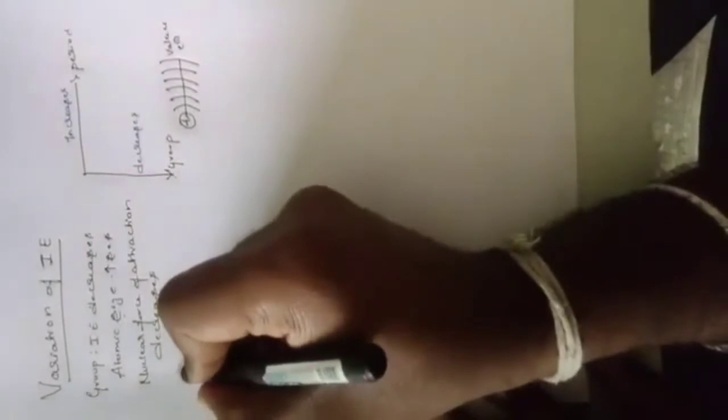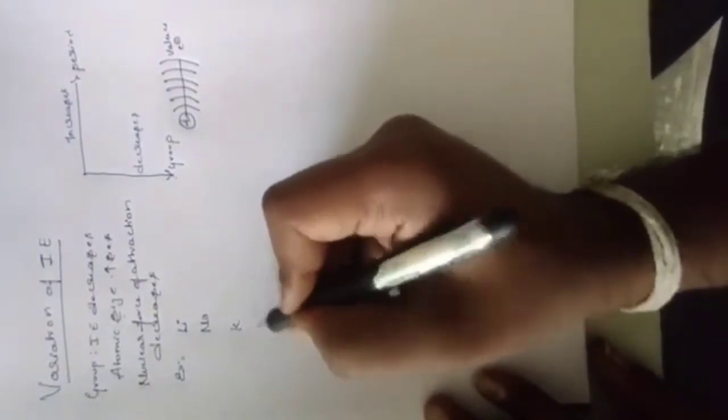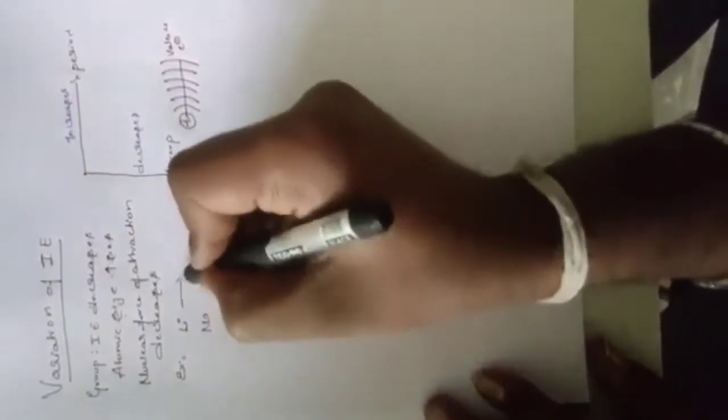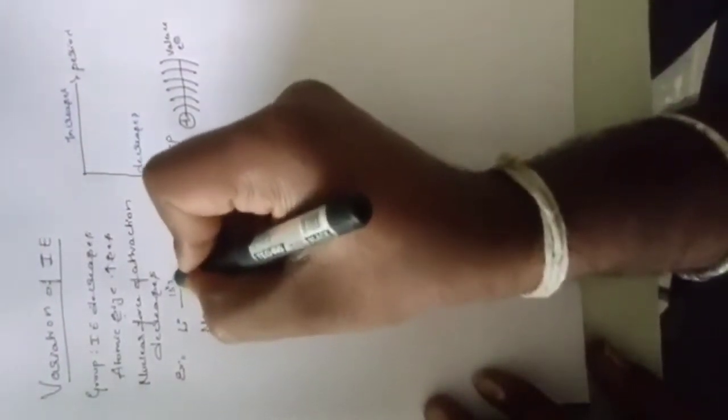For example, take lithium, sodium, potassium, rubidium, cesium. Lithium is 1s2 2s1.